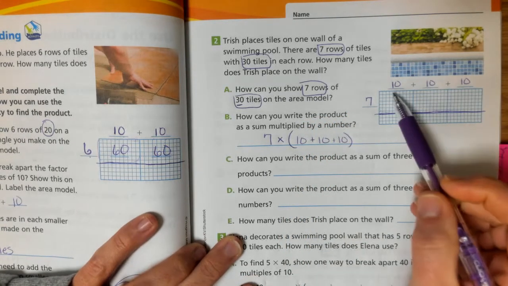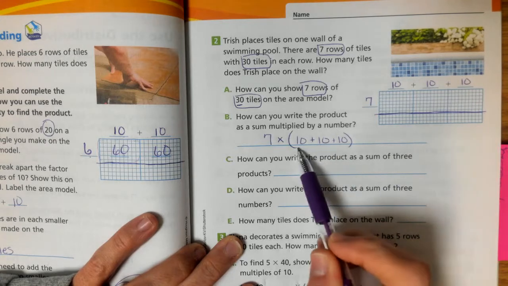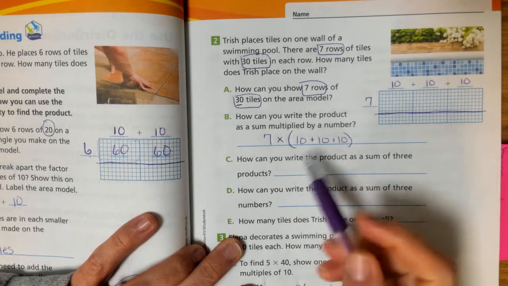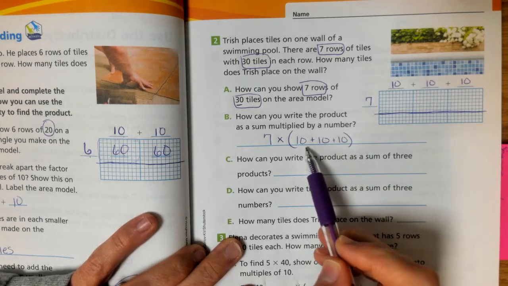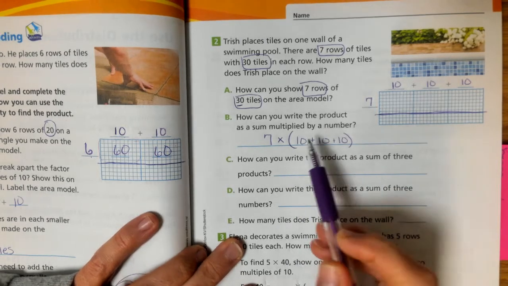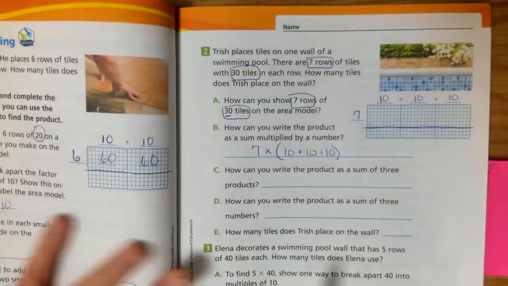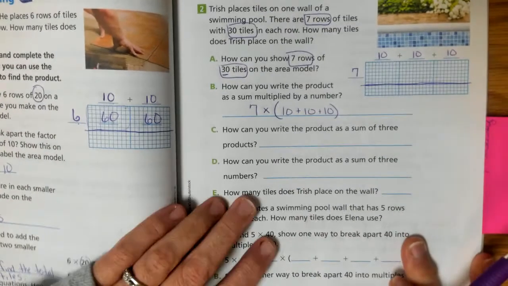So we need to take those 10s that are added together and multiply them by 7. Because if I were to add these together, I would get 30, wouldn't I? 10 plus 10 plus 10 is 30. It's just like doing 7 times 30. We're just doing it in an easier way for us to solve.